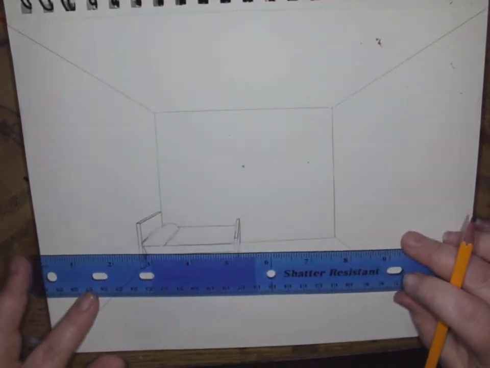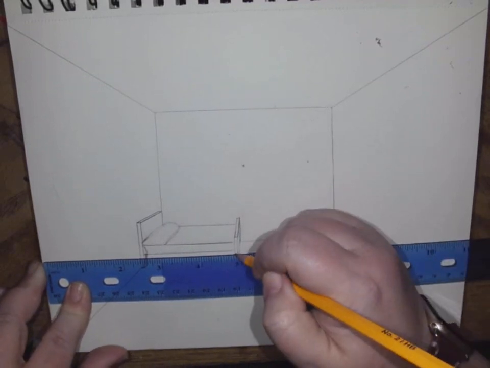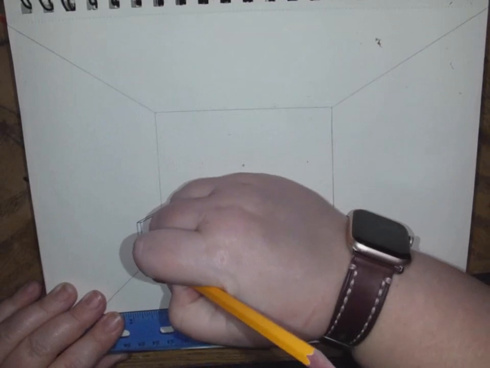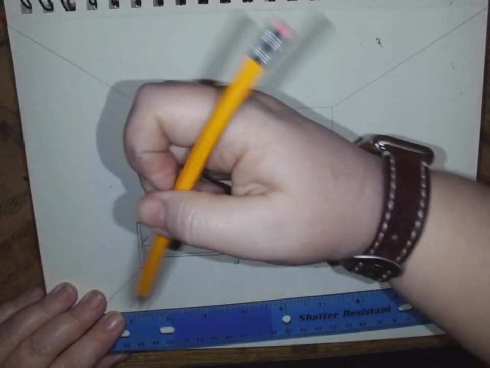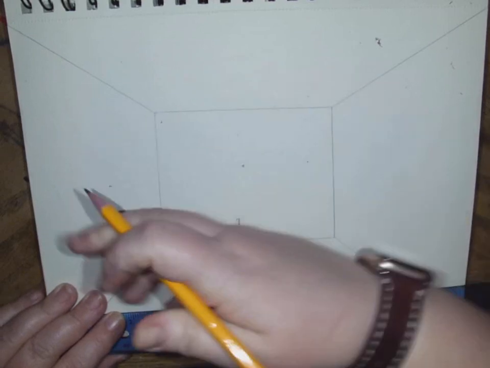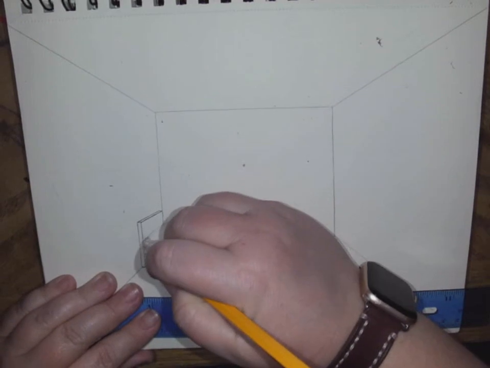And I just thought about something. This kind of looks a little bit off. Like it needs something underneath the mattress, like another little bar. So we'll do that so that it looks like something's holding up the mattress. Alright. So this line here doesn't really have to be so sharp.